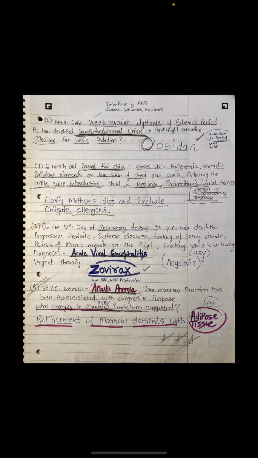Next patient is having a sympathoadrenal crisis on the background of vegetovascular dystonia of the pubertal period. Medicine for crisis reduction: vegetovascular dystonia is an imbalance of the autonomic nervous system, so the patient will feel dizziness, palpitation, headache. Sympathoadrenal crisis means a crisis with the adrenal gland, which is responsible for the fight and flight hormone.